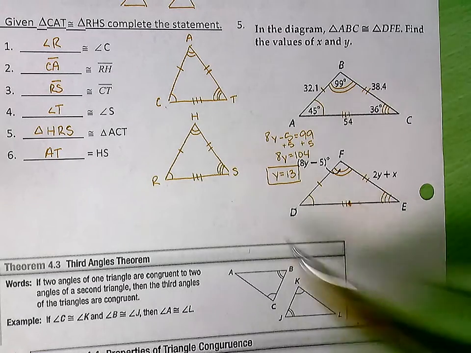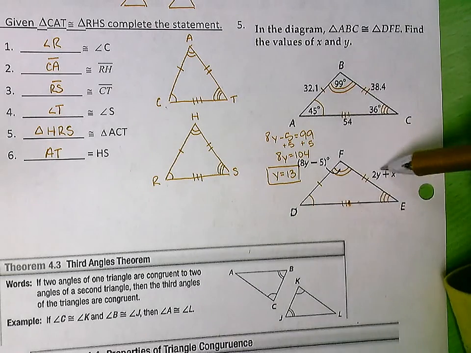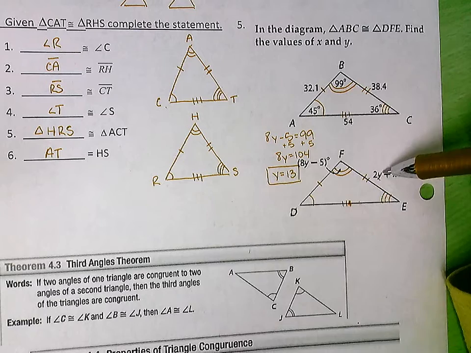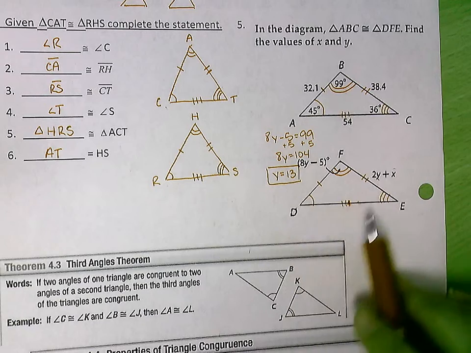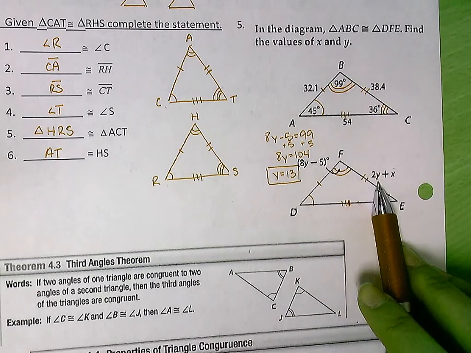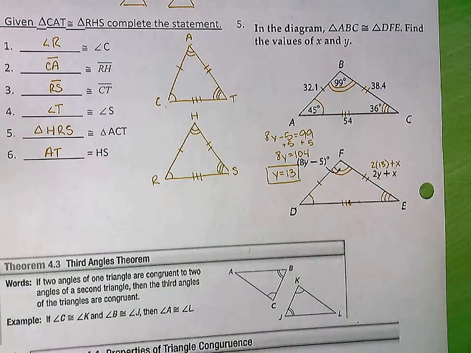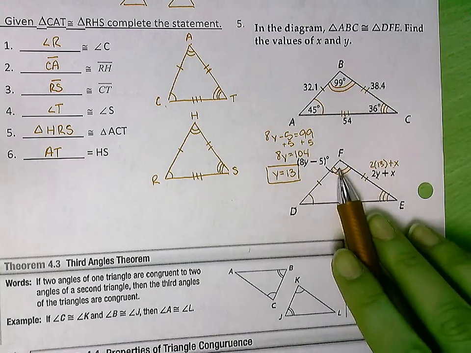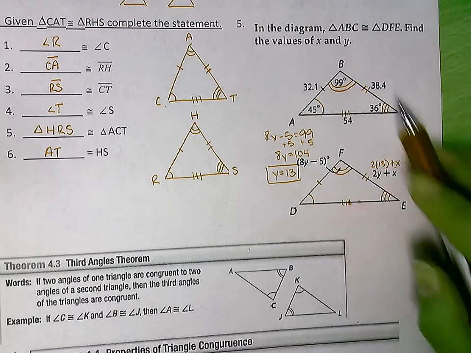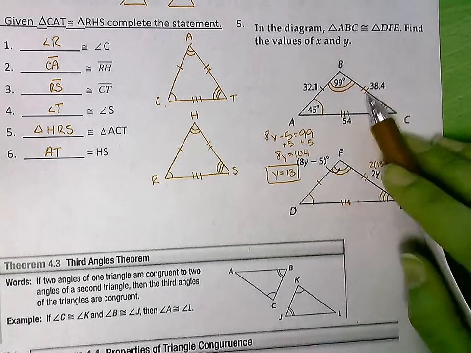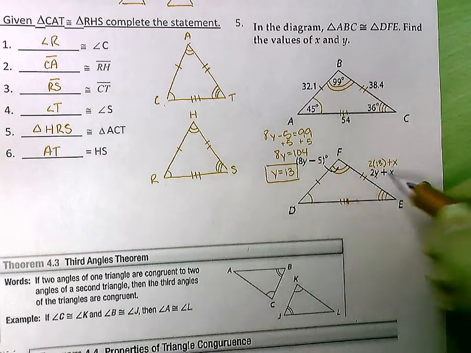13. Now I also have this x over here that I need to solve for. In that equation, though, I have this y, but I just found what y was. It's 13. So I can plug in 13 for y in this side. So I have 2 times 13 plus x for that side. Now side FE, I need to set that up with something it's equal to, to solve for x. It is equal to 38.4. Those two sides are congruent. So 2 times 13 is 26.